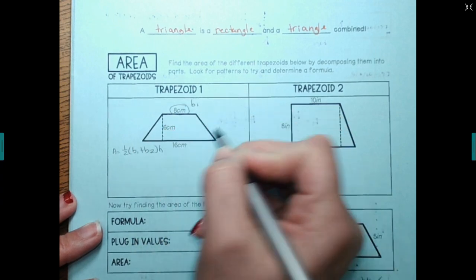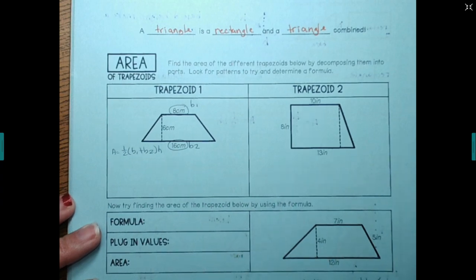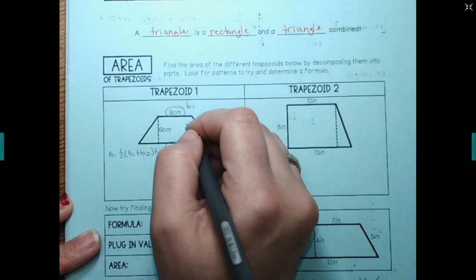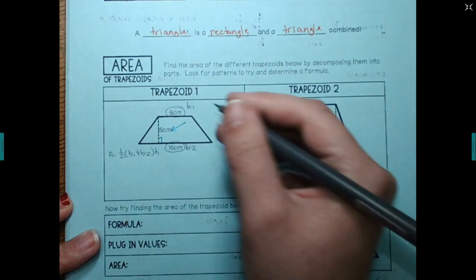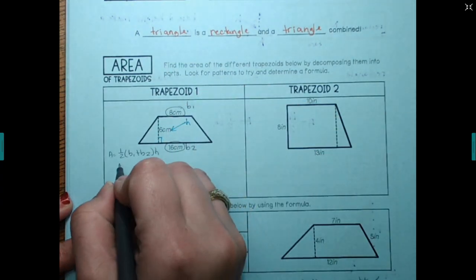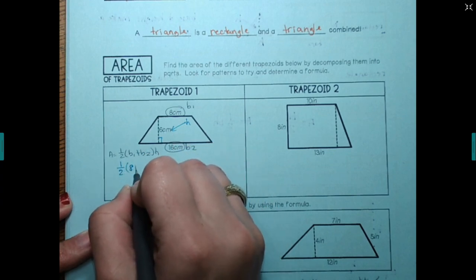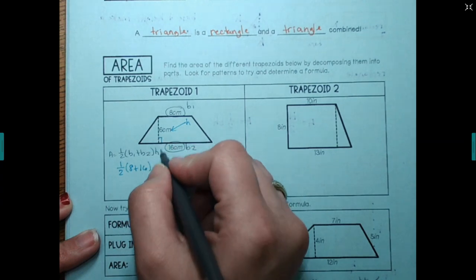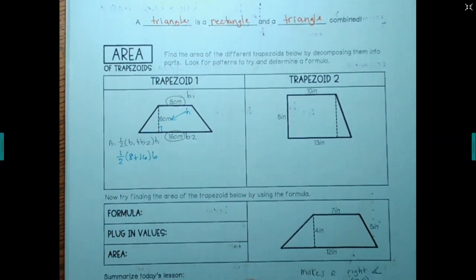That's base 1, that's base 2. My height is going to be the tallest part where there's a right angle. See that right angle? That's my height. So let's plug it in. 1/2 parentheses 8 plus 16 times 6. Now remember, when you're adding, you can switch them.